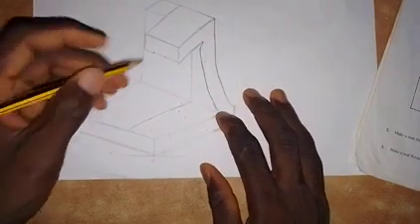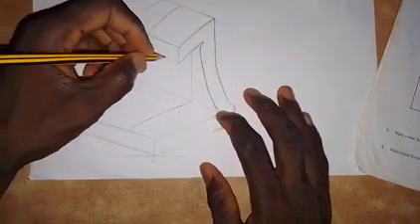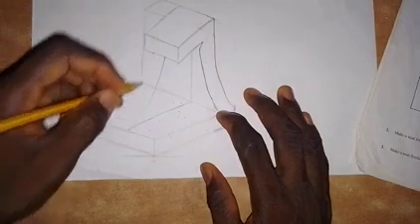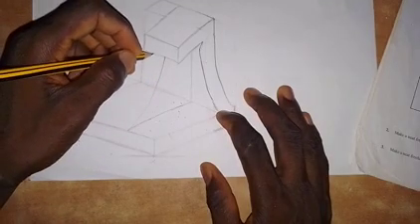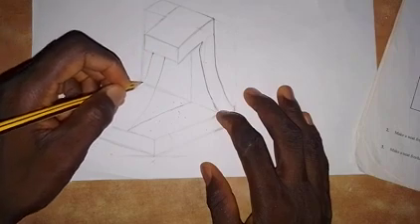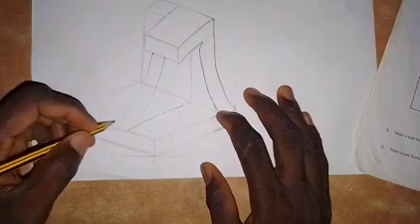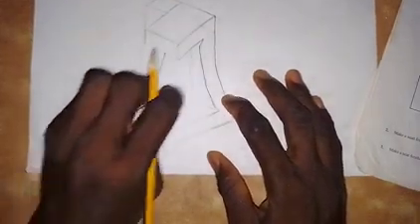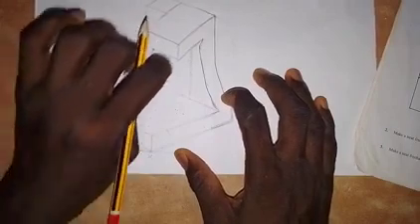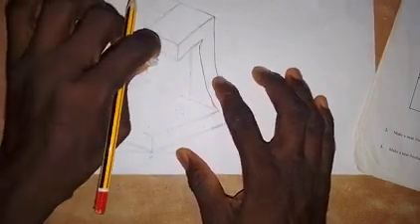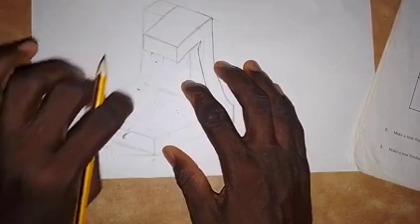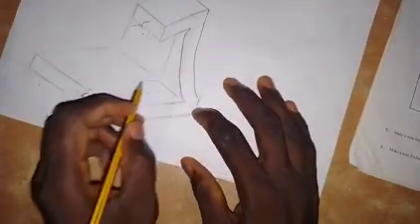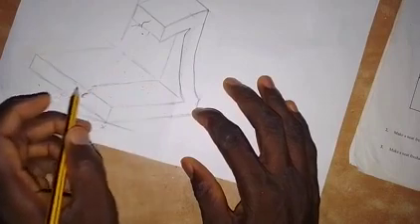Then I can connect this together with a curve like this, and then I will also produce the curve here. I think this line is too close to this side, so I need to bring it here a bit.